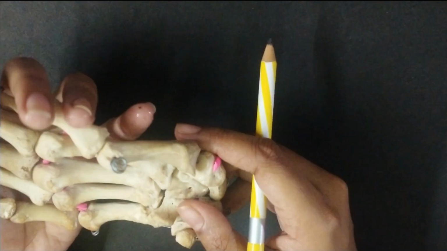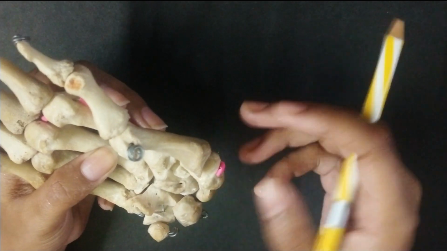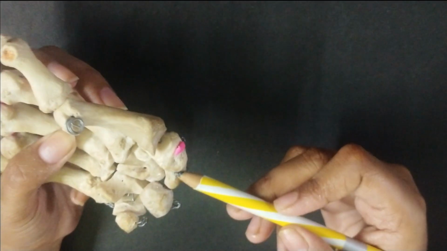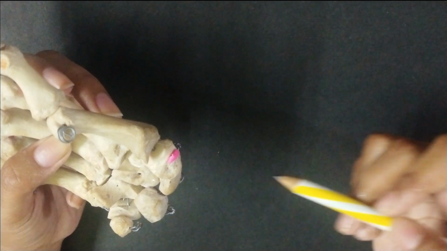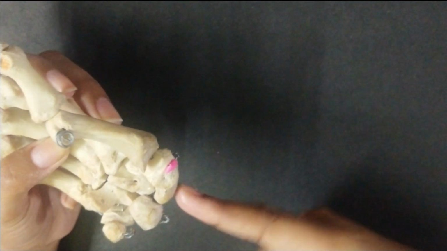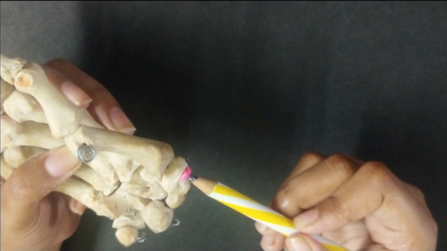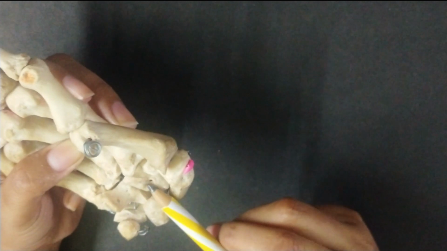So what are the articulations? Articulation means which bone is related with which bone. So first we'll talk about the scaphoid. Scaphoid, as you know, is related with the radius, because here the radius bone will lie. So with the radius, with the lunate bone, with the trapezium bone, with the trapezoid bone, with the capitate bone.